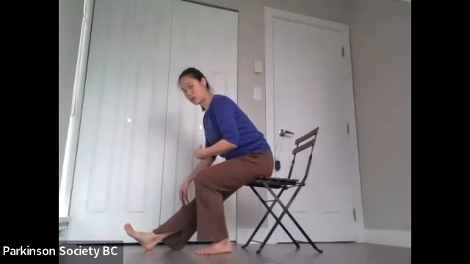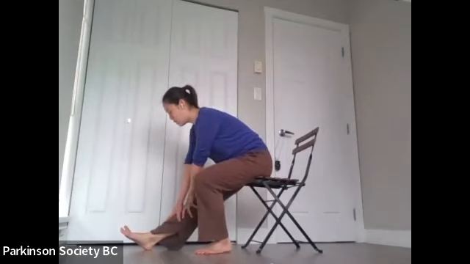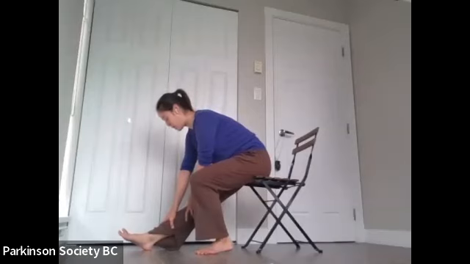And coming back up, let's switch the legs. Other side, knees straight, sitting tall, hinging forward at the hips. Reach those fingertips down as far as you can. You should feel a stretch in the back thigh of that straightened leg. Make sure you're breathing.